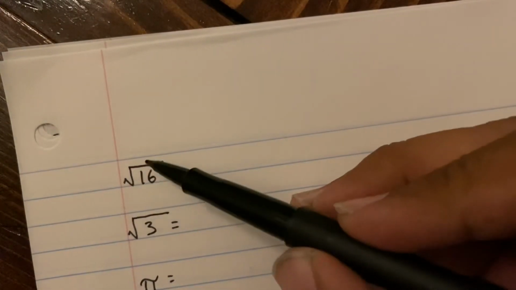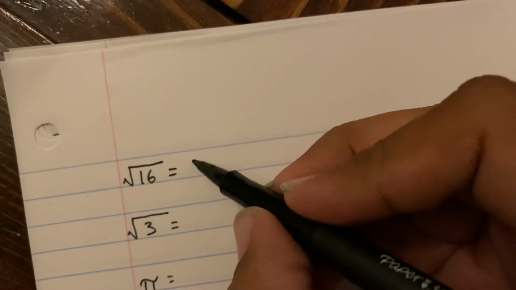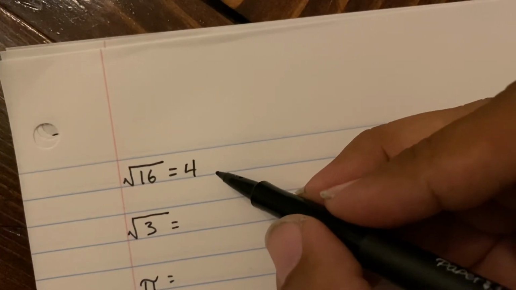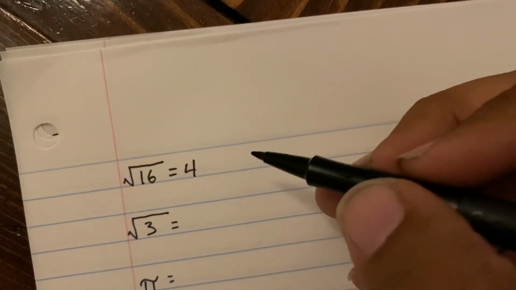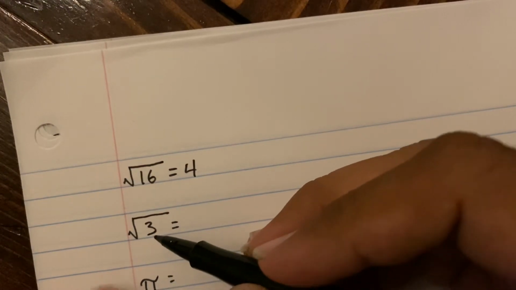So let's go here. Okay, so rational numbers, the pure definition is a number that can be made into a fraction. Okay? Now, if you don't know what a square root is, or a radical, it's asking you what number times itself equals the number inside. So this actually has an answer. It's 4. So this is considered to be a rational number. Okay? 4 can be made into a fraction. 3 is irrational because there are no two numbers that exist that multiply together that make 3 that are the same number, because 1 is too little, 2 is too big.